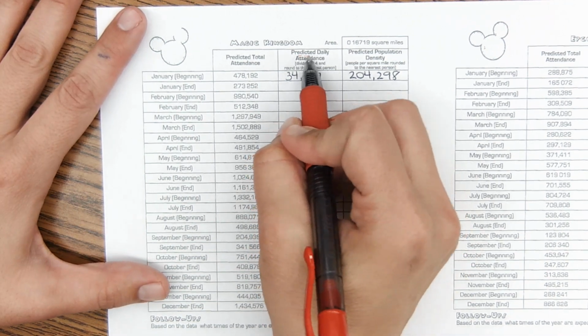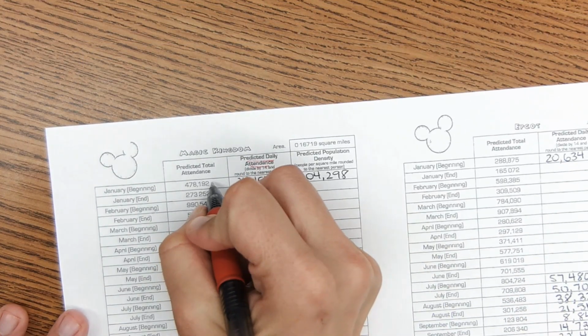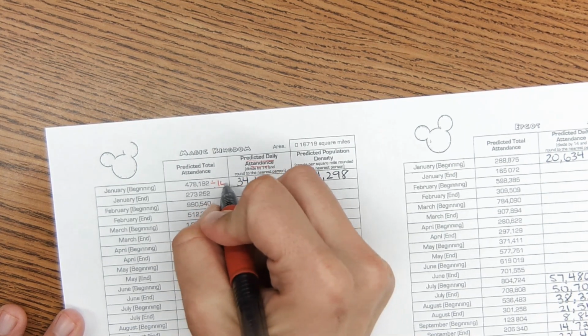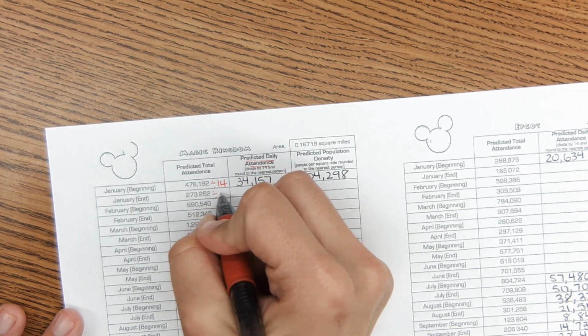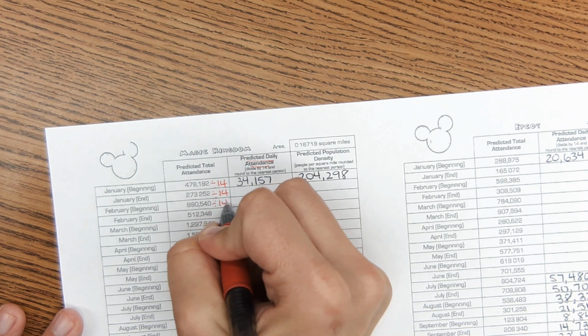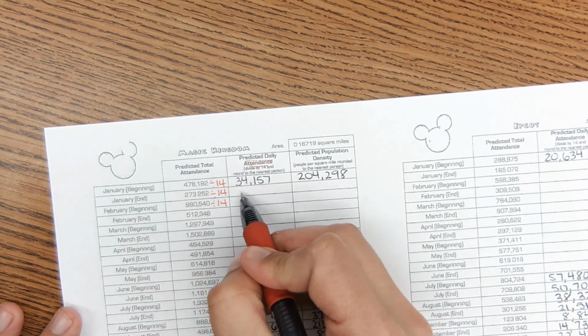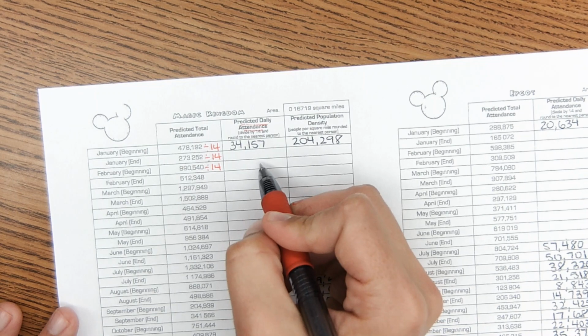So you want to try to find the daily attendance. So you're going to take this number and divide by 14. You might want to make a note. And you're going to divide all these by 14 days because it's half the month. Divide by 14 days and you can get the daily attendance.